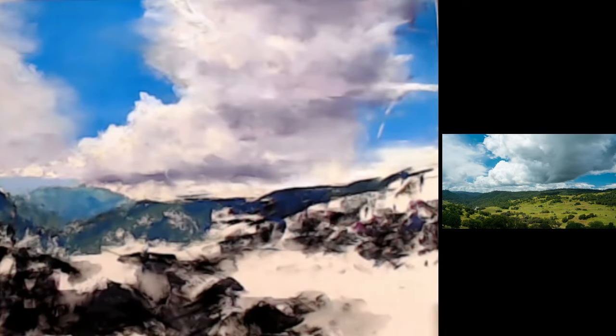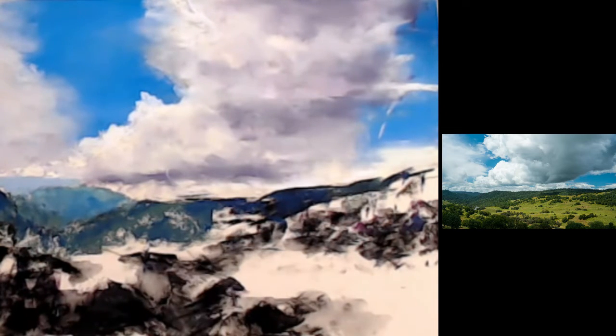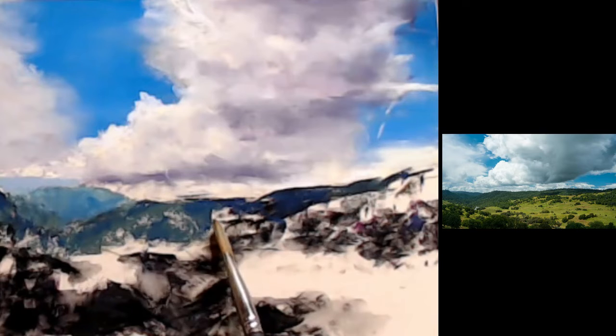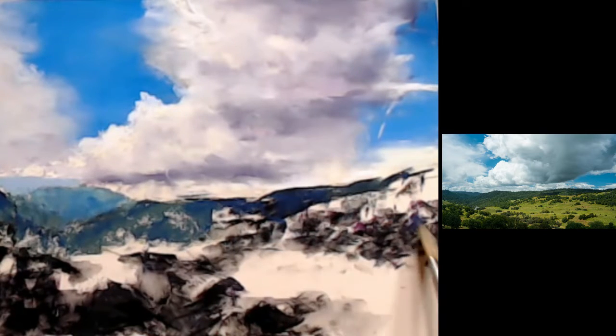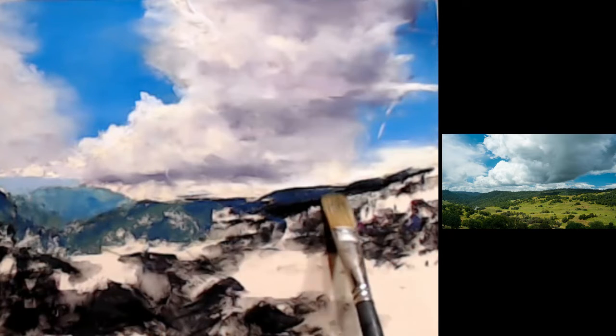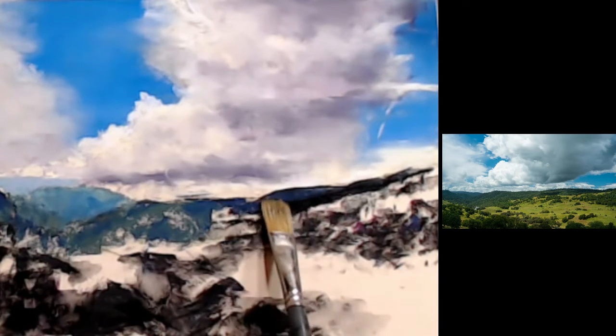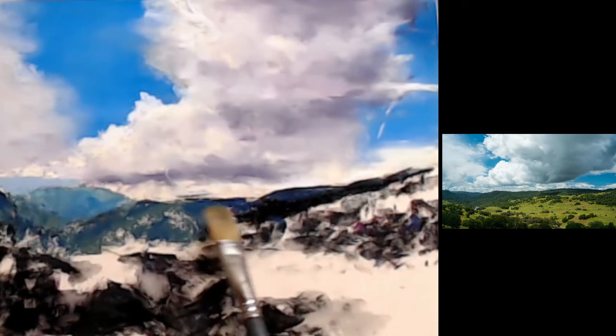It's just there, but it's supportive of the sky, but the sky is the true focus. The alcohol will dry pretty quickly, and then we'll be able to apply local colors on top of that.